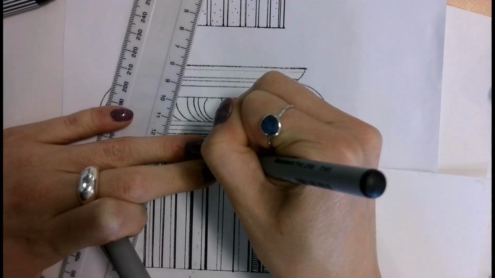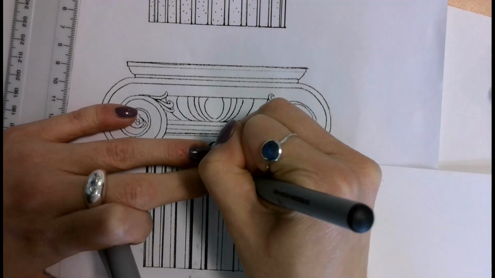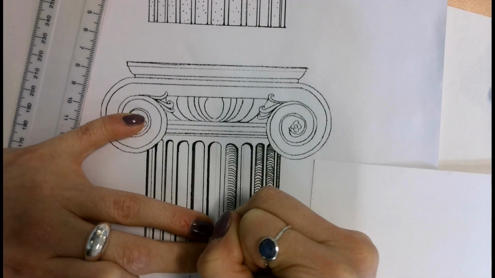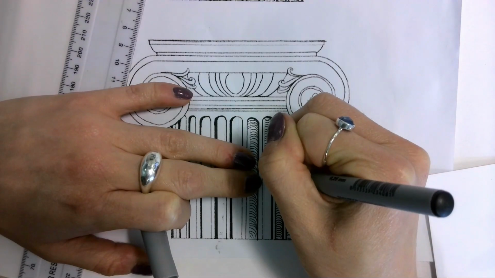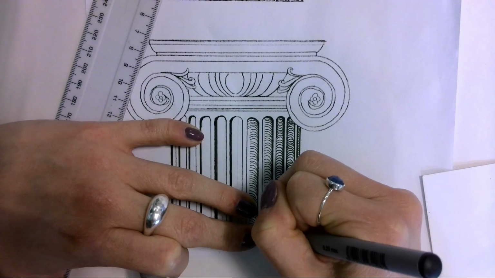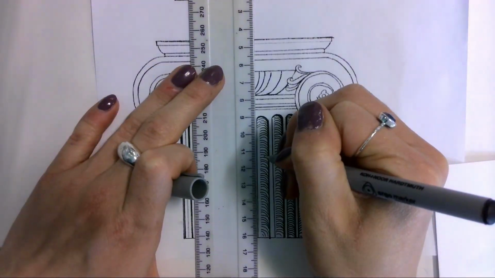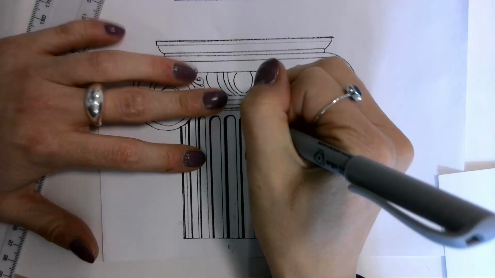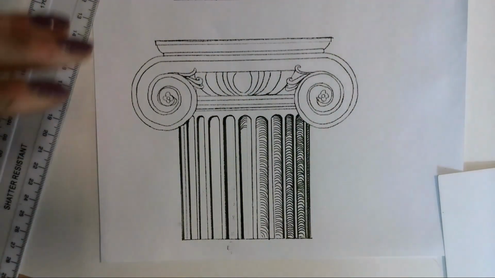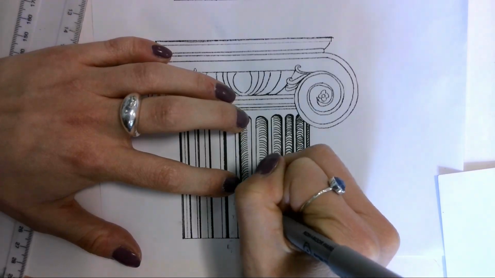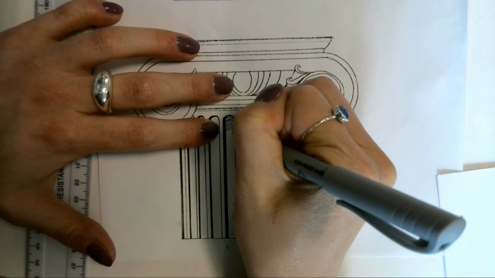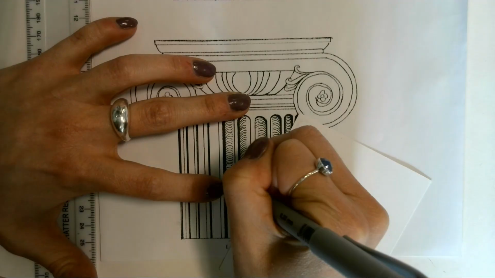After completing this step, I added detail in the rest of the pillar with the same concept. For longer lines, I used the ruler. However, the ruler can easily create smudges. Don't panic if this happens. As you add more detail to your image, you will cover up any smudges. For shorter lines, it is easier to do these freehand.